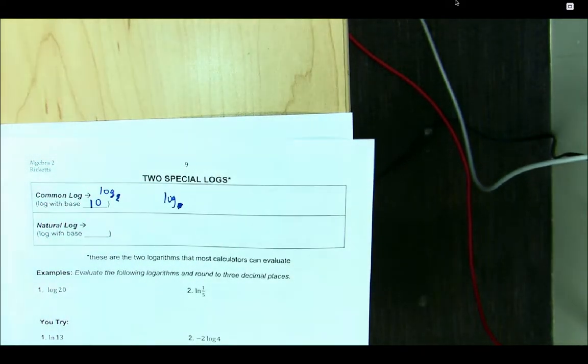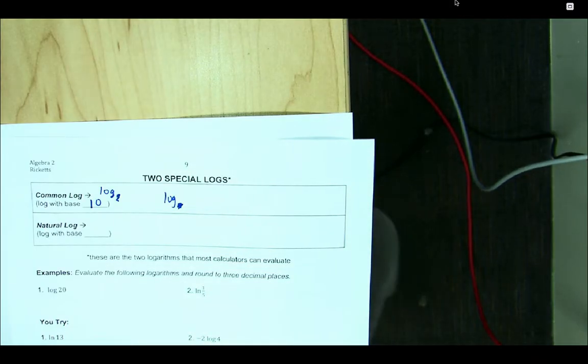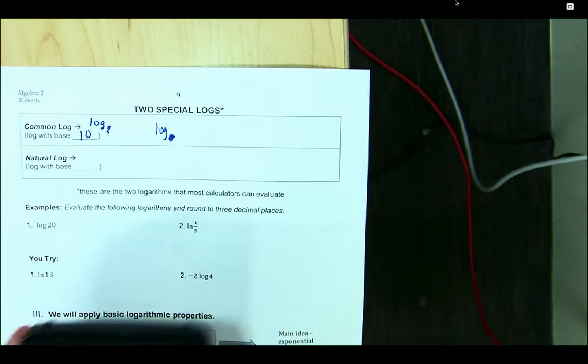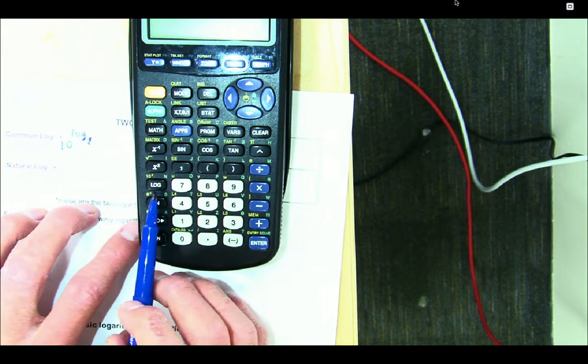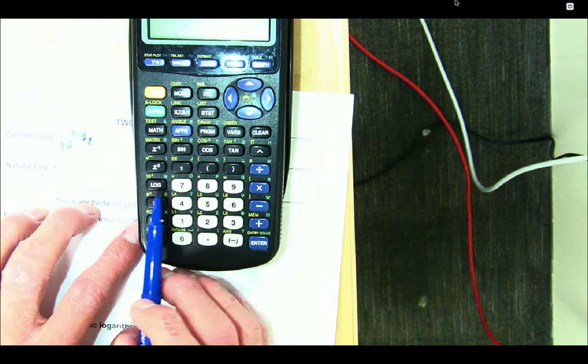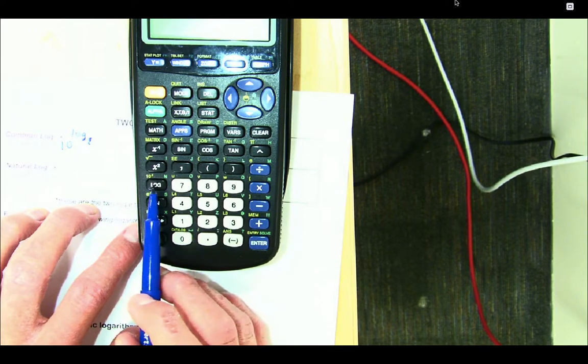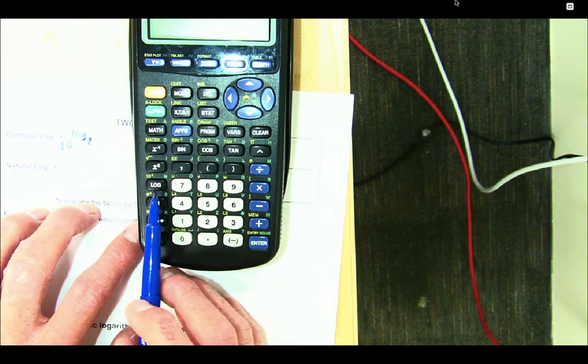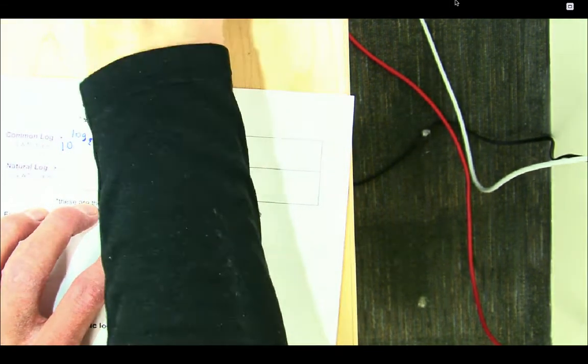So if you take a look at your graphing calculators, on your graphing calculators, there's a button right next to the 7 here. It's log. Okay, so this is assuming you're using log base 10, because it's just a log.